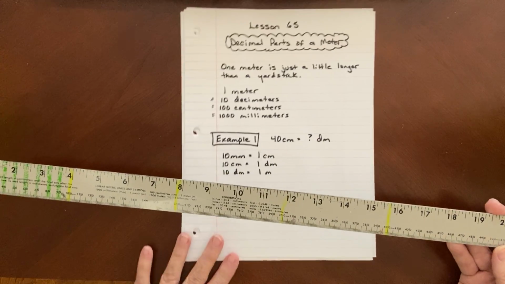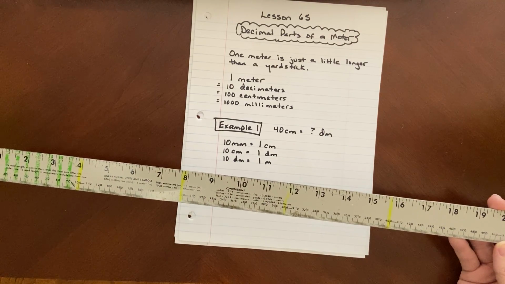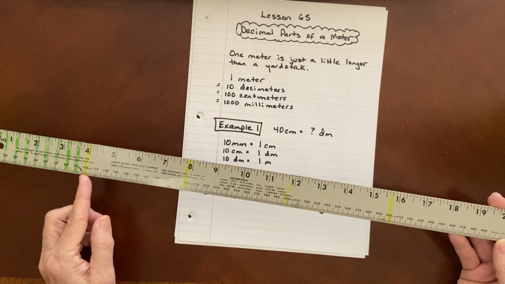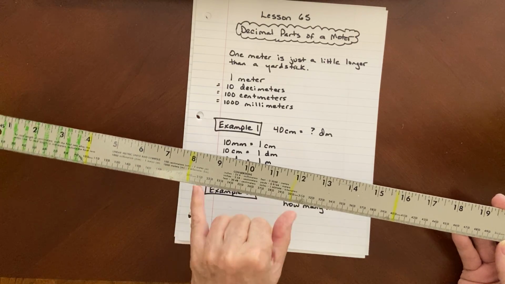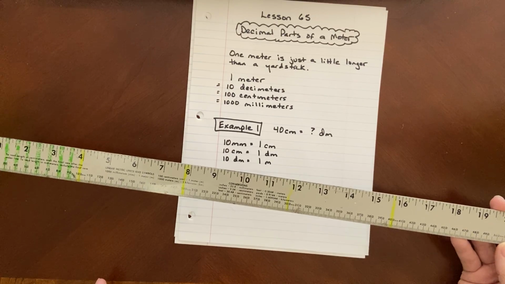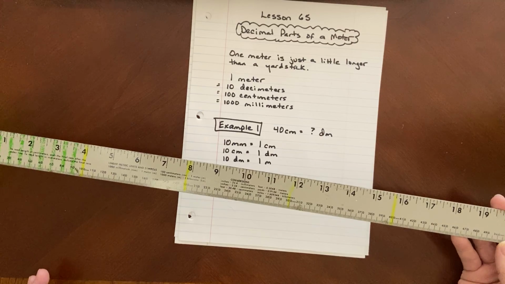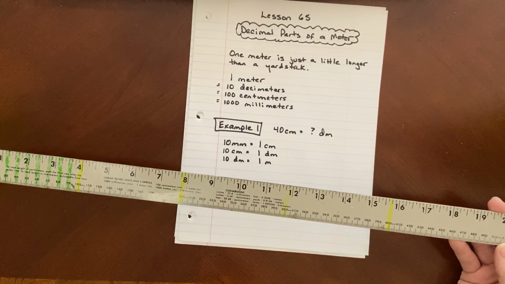So want to think about, if we have a meter, how can we break it up into parts? So I know that 1 meter is the same as 10 decimeters. So there's a decimeter. These yellow lines are decimeters, and there are 10 of them.